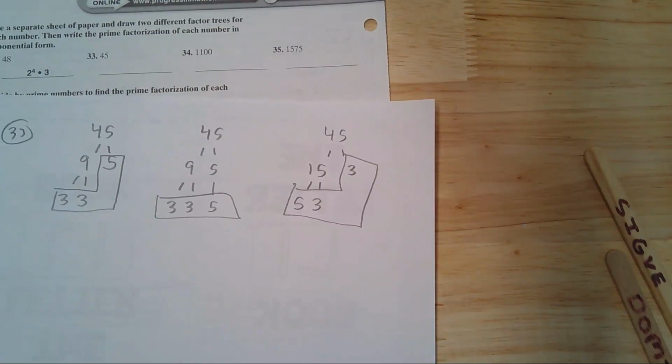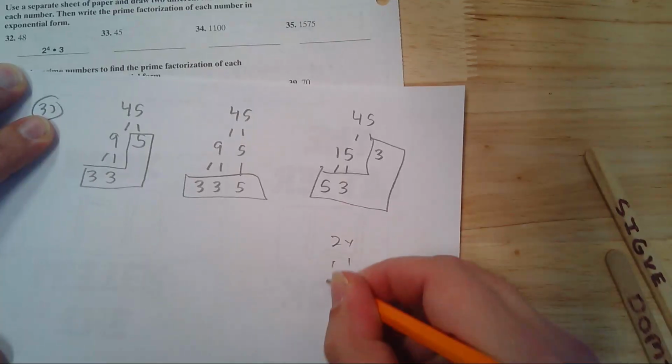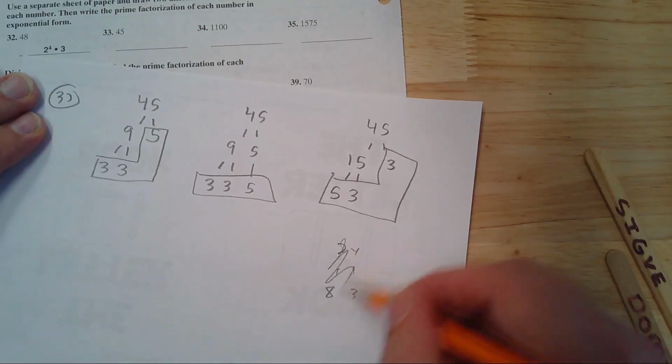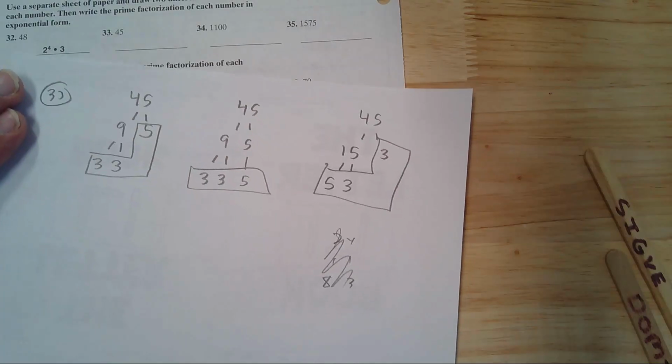But when it's all done, it's 2, whatever it would be there. What is it there? 8 and 3. 2 cubed times 3. 2 to the third power times 3. Regardless of whether you start with 8 and 3, 12 and 2, or 6 and 4, you'll end up with 2 cubed times 3 at the bottom of your trees.